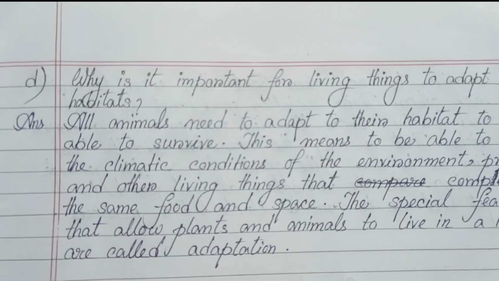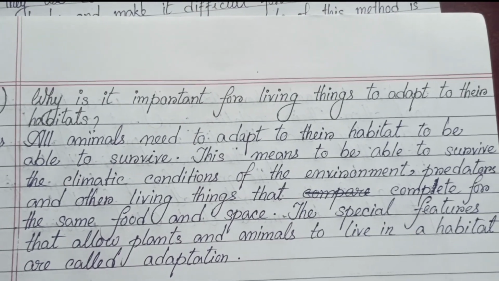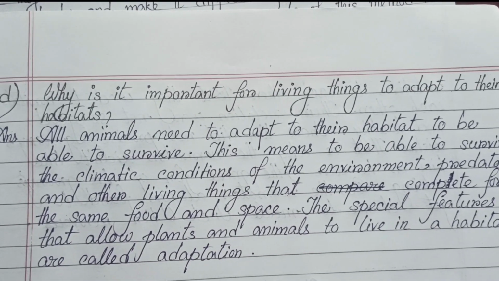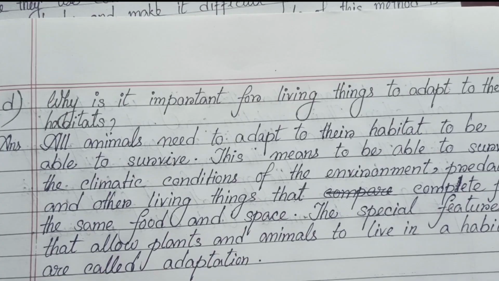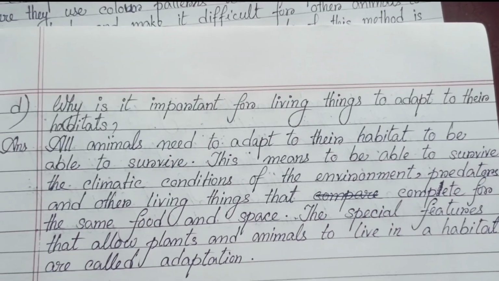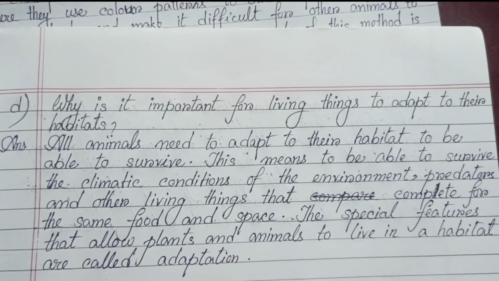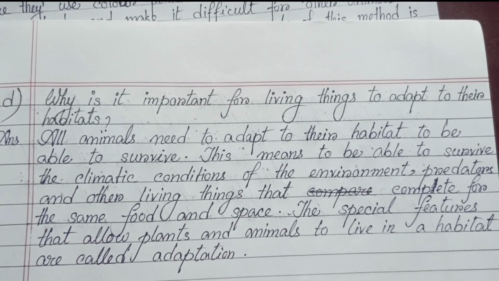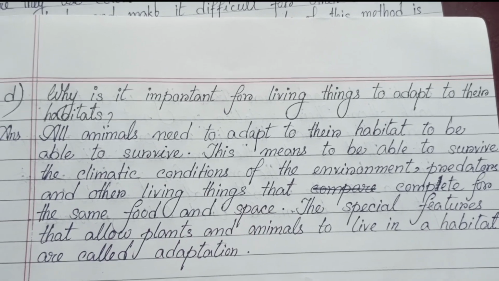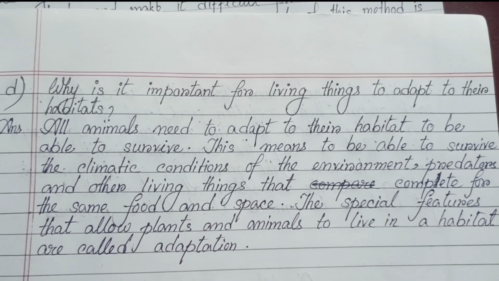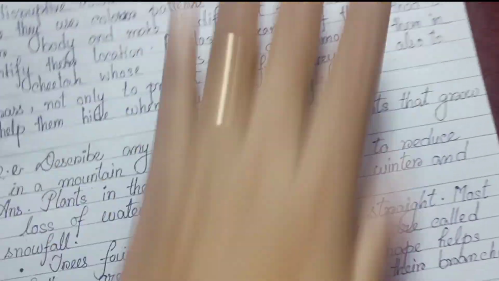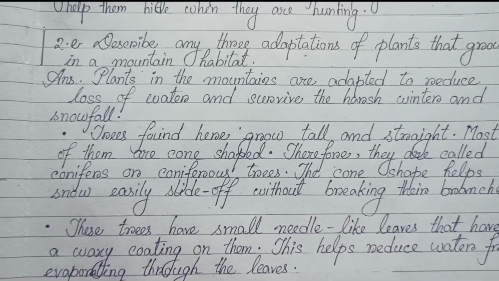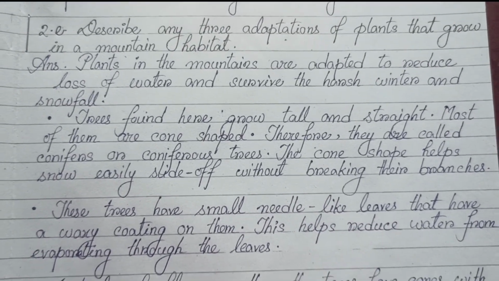Next, number D. Why is it important for living things to adapt to their habitat? All animals need to adapt to their habitats to be able to survive. This means to be able to survive the climatic conditions of the environment, predators and other living things that compete for the same food and space. The special features that allow plants and animals to live in a habitat are called adaptations. Okay, next, number E. Describe any 3 adaptations of plants that grow in a mountain habitat.